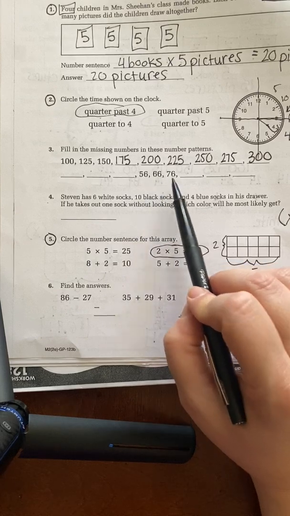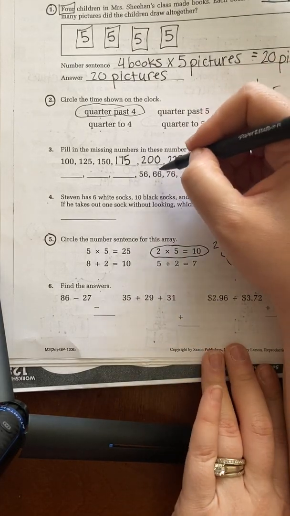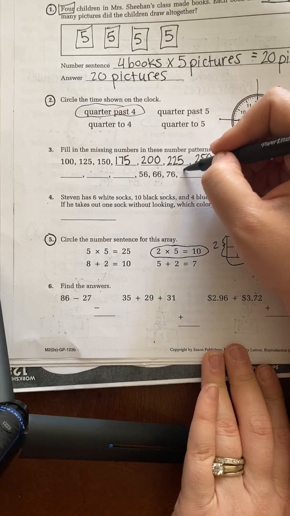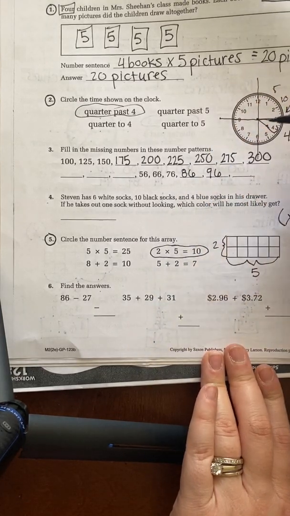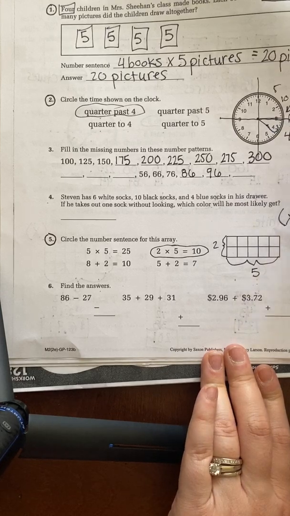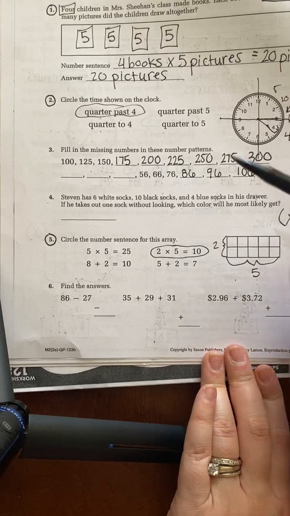56, 66, 76. Hey, this looks familiar again. What is it counting by? Tens. So I'm going to go 56, 66, 76, 86, 96. What comes after 96? 106. Now I have to go the opposite way.